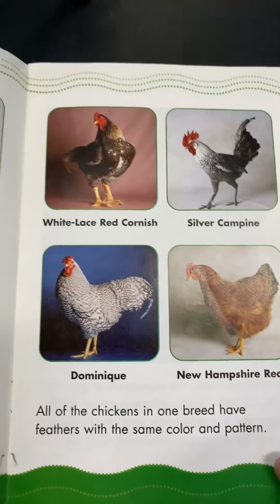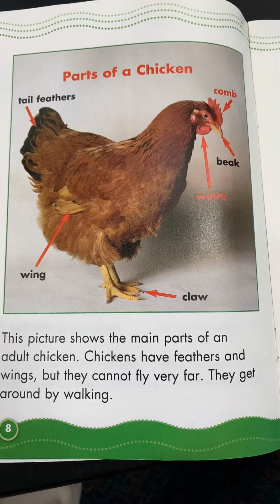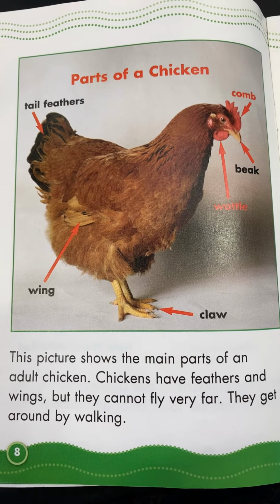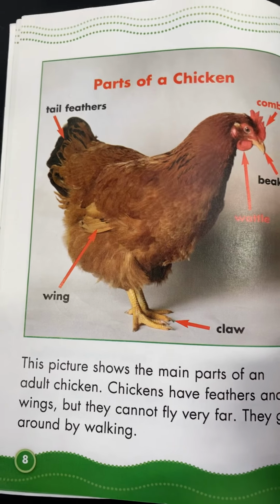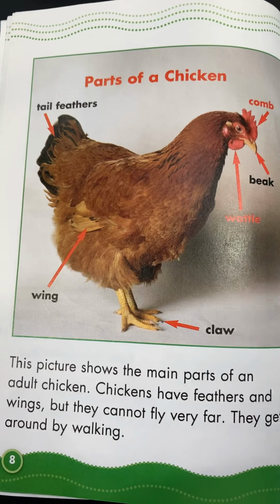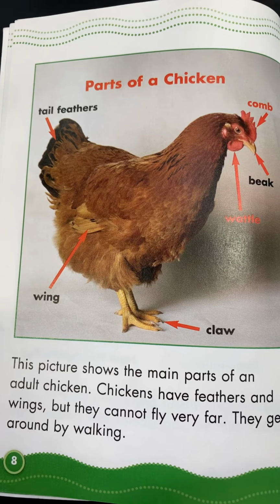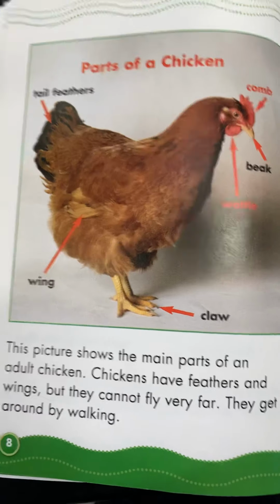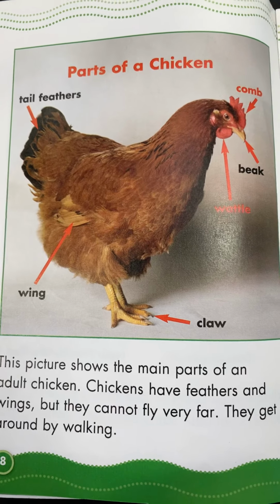Parts of a chicken. This picture shows the main parts of an adult chicken. Chickens have feathers and wings, but they cannot fly very far. They get around mostly by walking. So yeah, chickens are part of the bird family because they have feathers, but they don't fly as much like other birds. They can fly just to get up to high places, like in a barn or the top of a fence. But their bodies are so big and heavy that they can't fly really long distances.